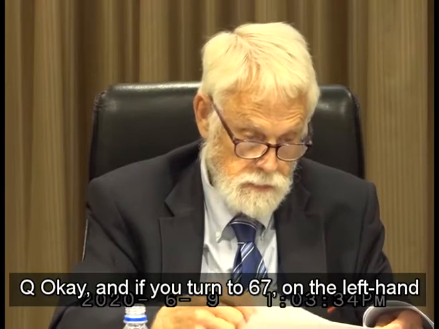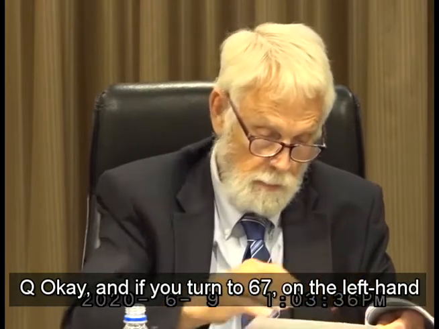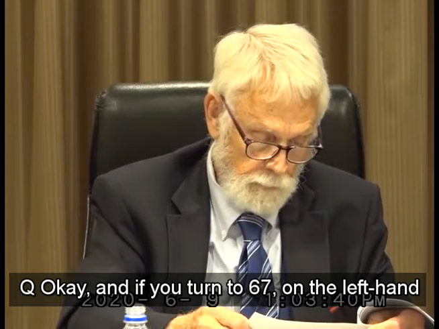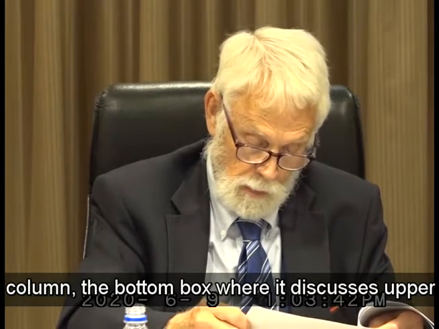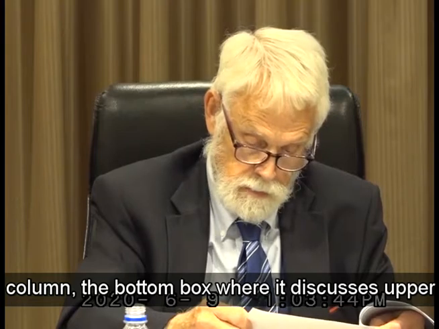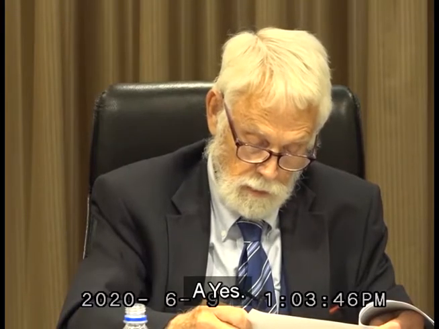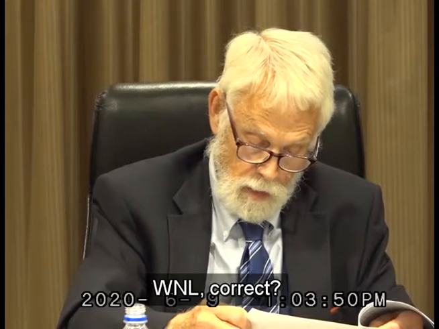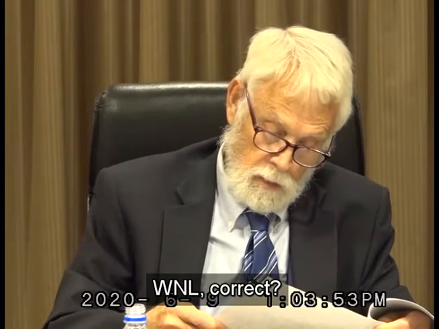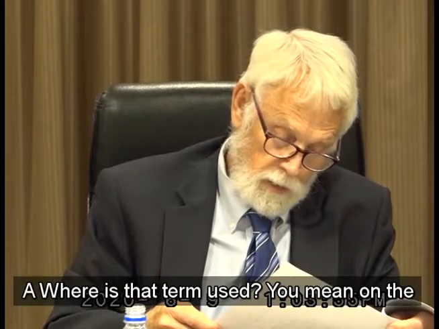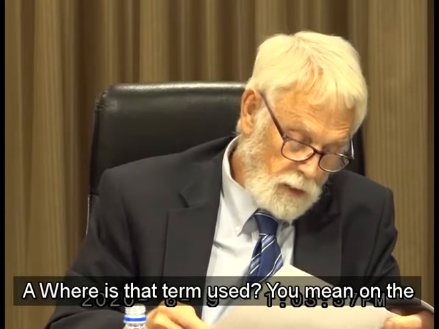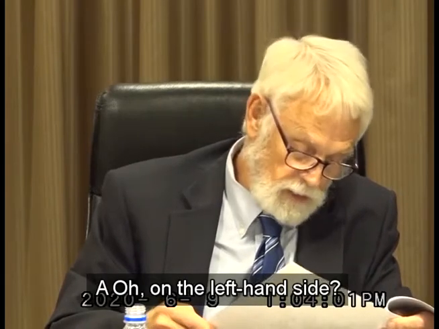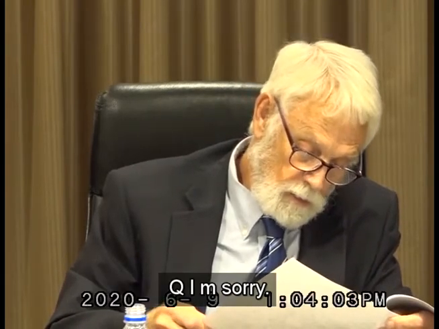Then if you turn to 67, on the left-hand column at the bottom box, where it discusses upper extremities, yes is checked, within normal limits. It's WNL, correct? Where is that term used? Oh, you mean on the left-hand side or the right-hand side? Right here, Doctor. Oh, on the left-hand side. Yes, I thought, sir, you said right. I'm sorry.